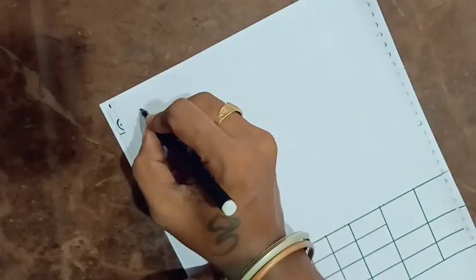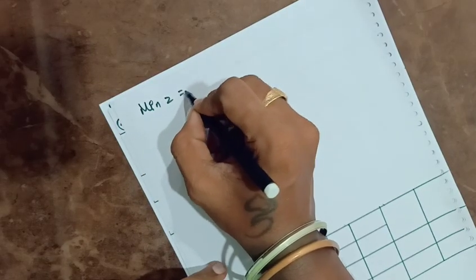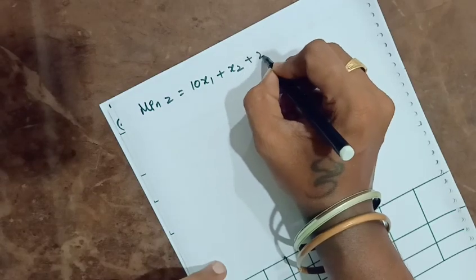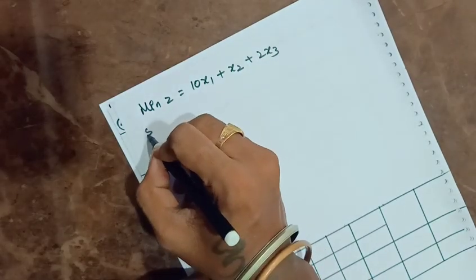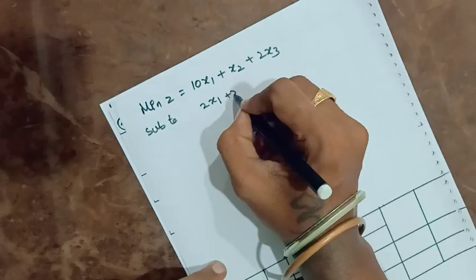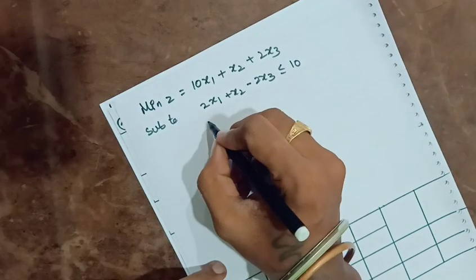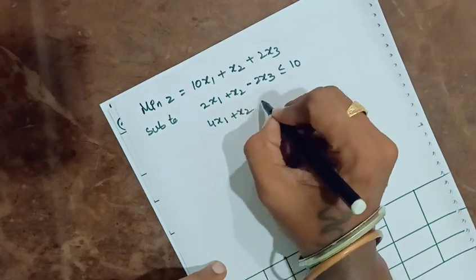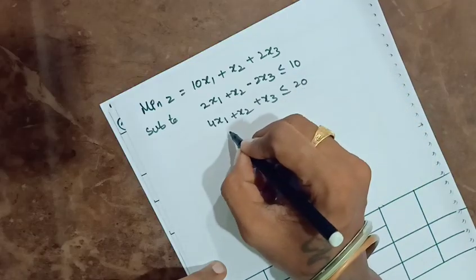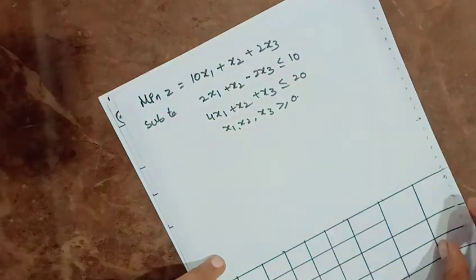So the minimization function given: minimization of z equals 10x1 plus x2 plus 2x3, subject to the constraints 2x1 plus x2 minus 2x3 less than or equal to 10, 4x1 plus x2 plus x3 less than or equal to 20, where x1, x2, x3 are greater than or equal to 0.